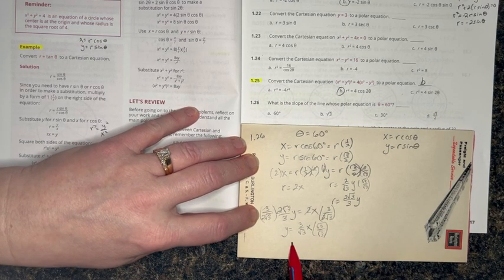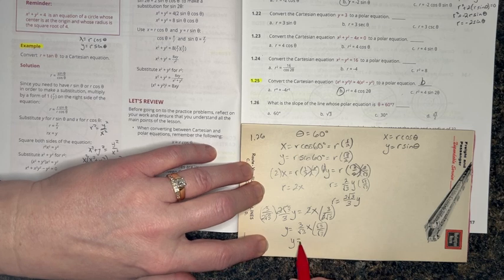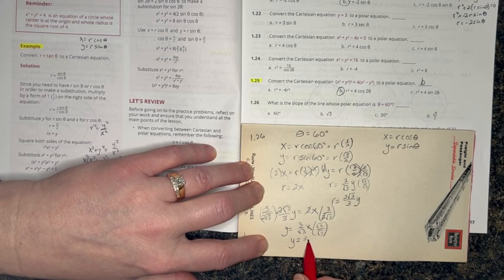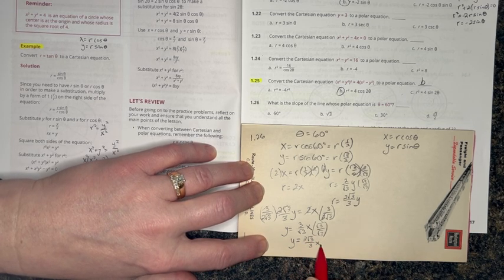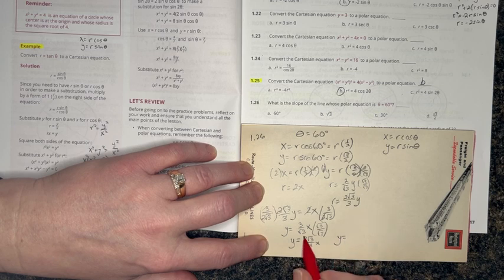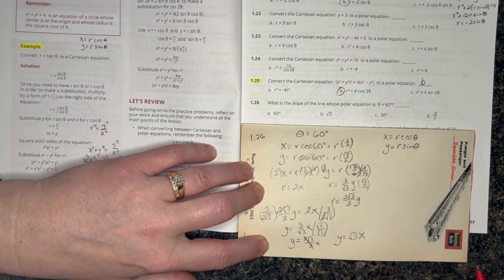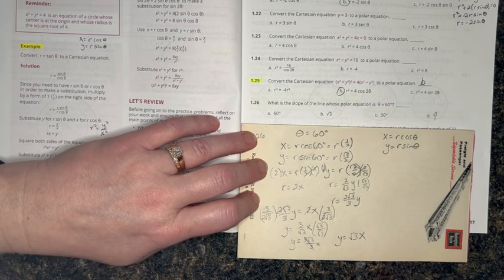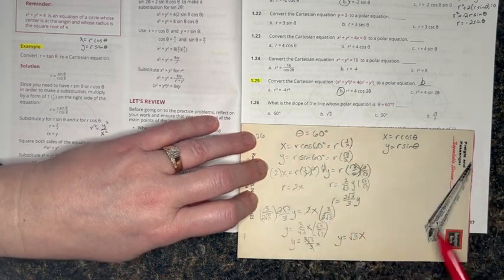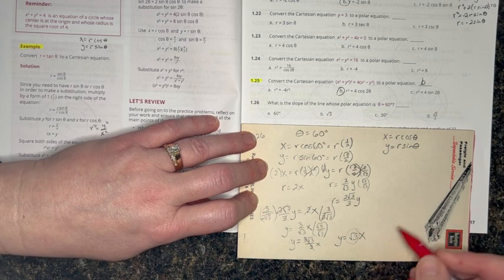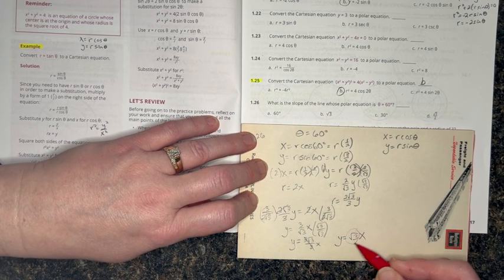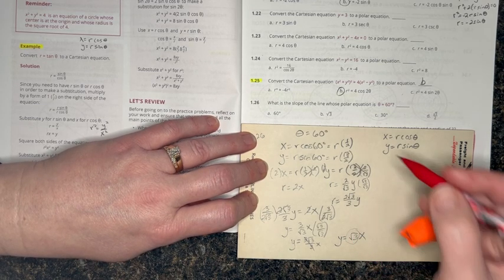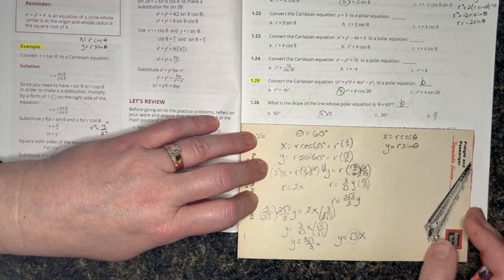And so therefore, y is going to be equal to 3 times the square root of 3 over 3 x, or y is equal to square root of 3 x. Whew. Okay, that was kind of crazy. Now, all they're asking for is the slope. And remember, the slope, y equals mx plus b. The slope is the coefficient of the x. And so that's letter B.